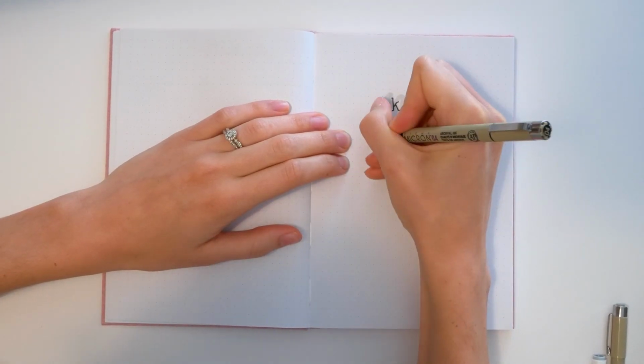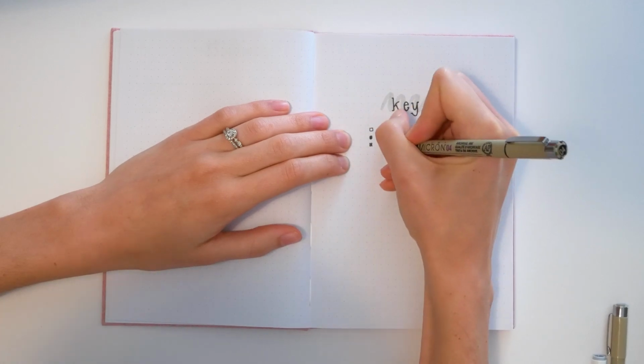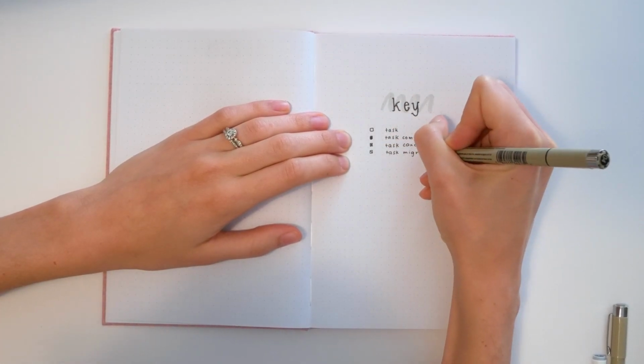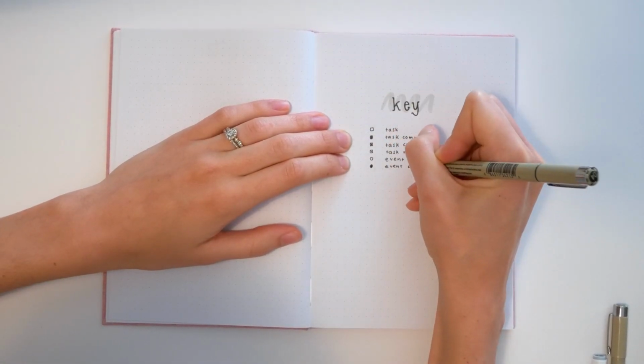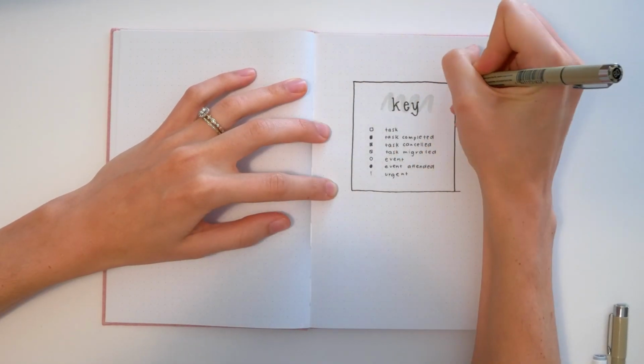However, personally, I use a different key. I use a box for events, and then I can fill it in or put a little X through it according to whether I complete it, whether I move it to a different day, or something like that. And so I've found my own key, and you can do the same. If you have a specific key that works for you, go for it. If you want to follow Ryder Carroll's, you can find that on bulletjournal.com.